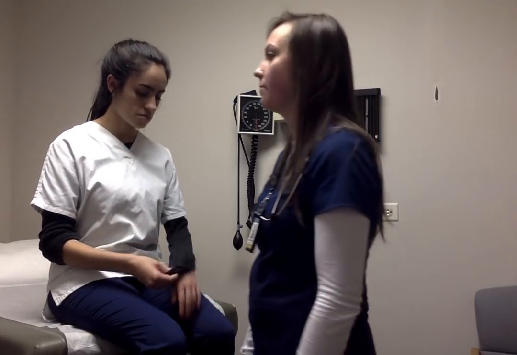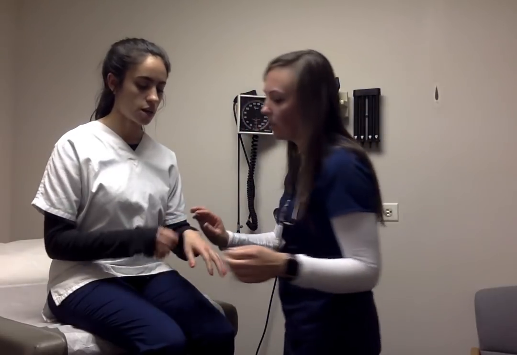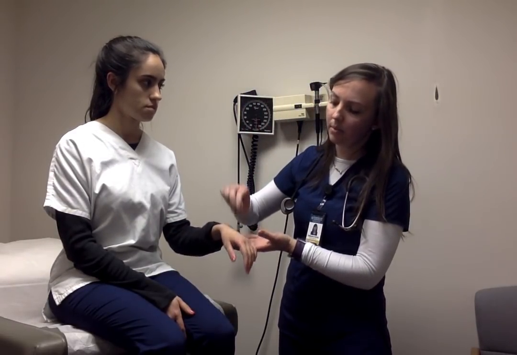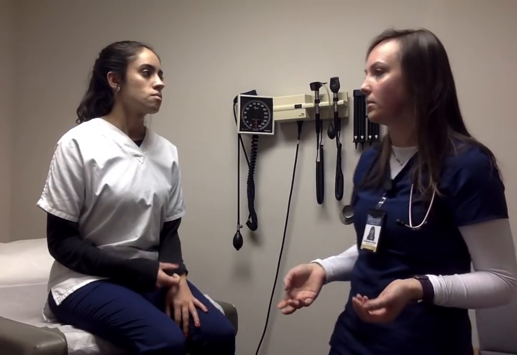Or heat. Everything's fine. Good. Also, I'm gonna check your skin turgor to see if there's any dehydration. So I'm gonna just pinch it up. It's fine if the skin goes back quickly. If the skin stays tented for a long time like this, it can mean the patient doesn't drink a lot of water and is dehydrated.